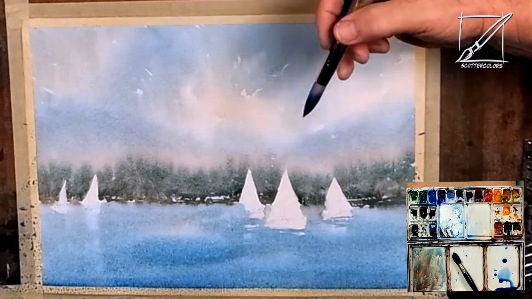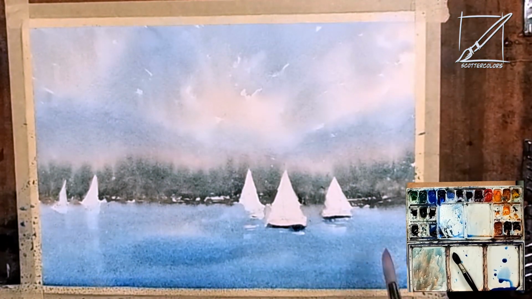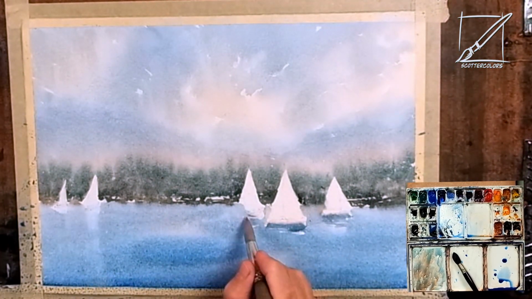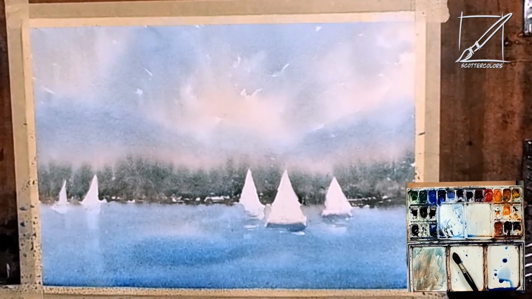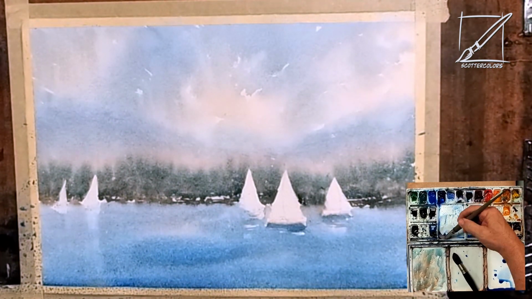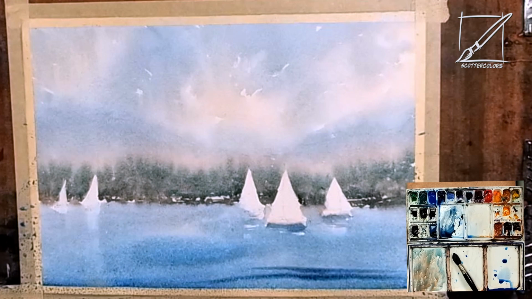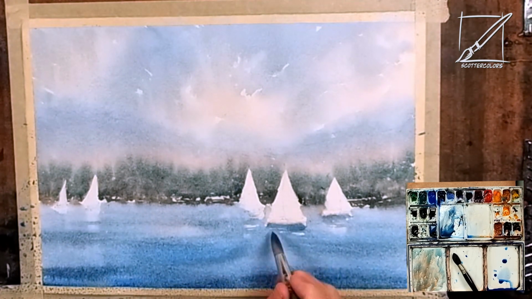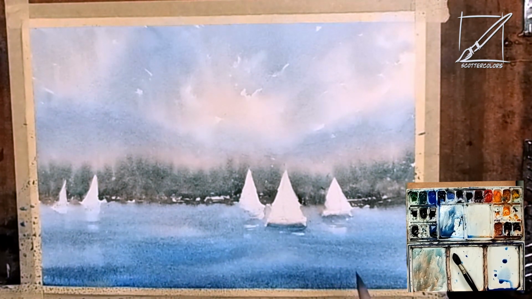Alright, so now what we want to do is start giving some shape to the boat. So we're just going to put a little color down by the waterline, a little shadow color. We want to keep that moist because it needs to bleed into the water. It just wouldn't look right to have a hard line at the bottom of the boats.